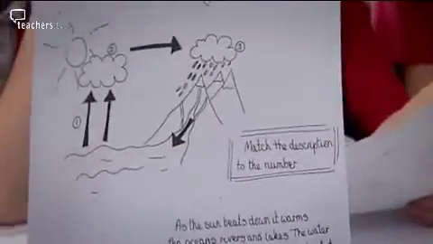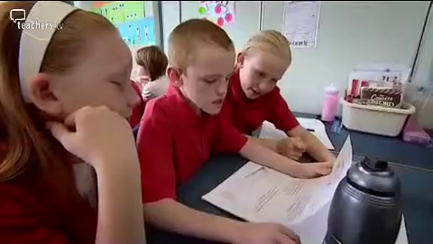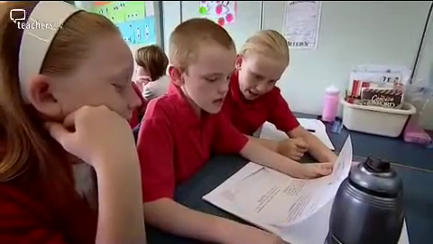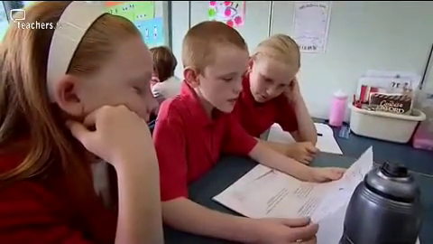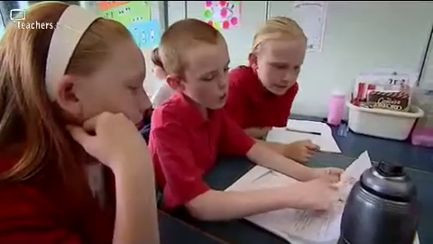The water turns into water vapour as it is heated and rises to the air. This process is known as evaporation. I think it's that one.